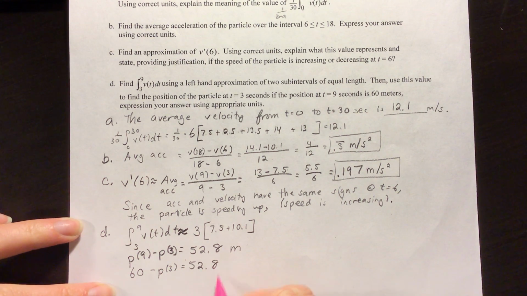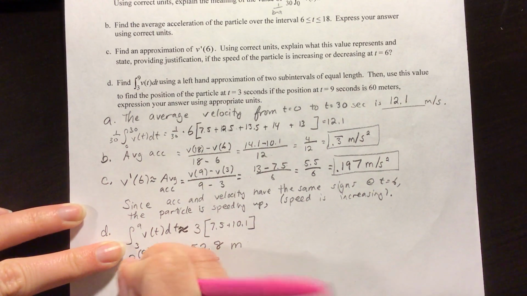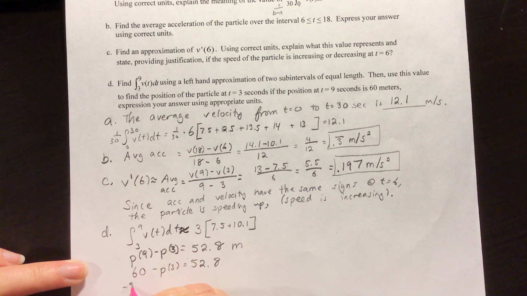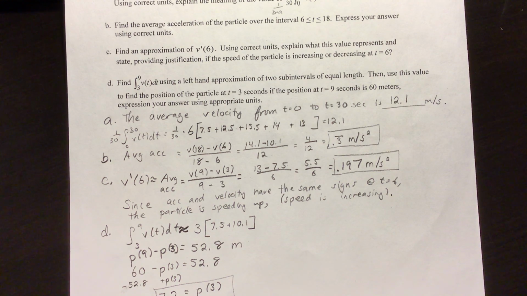I will add 52.8 to both sides. No, subtract. Minus 52.8. And add p of 3 to both sides. So we end up with, looks like 7.2 equals p of 3. Yep, that looks good. This is meters. So we are done with that. Fantastic.